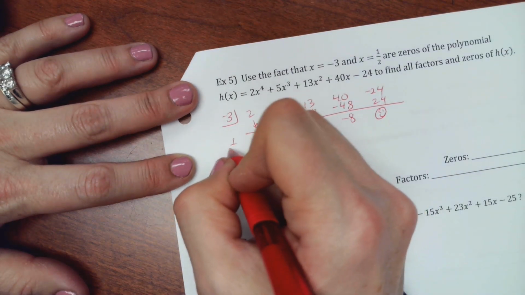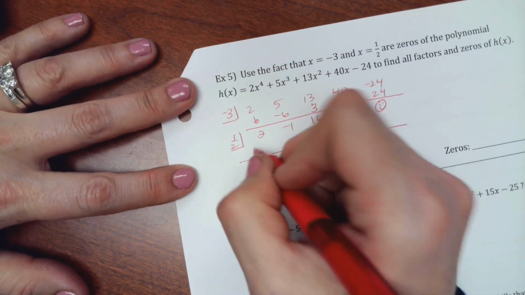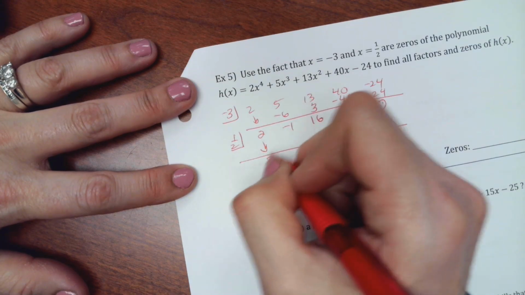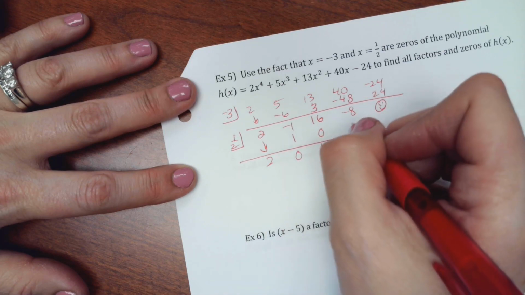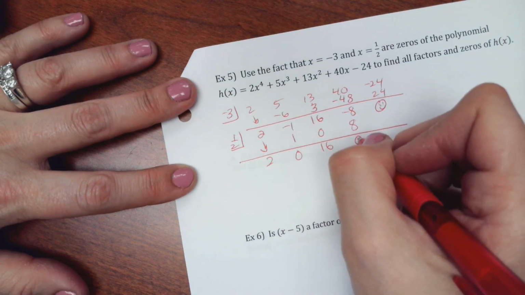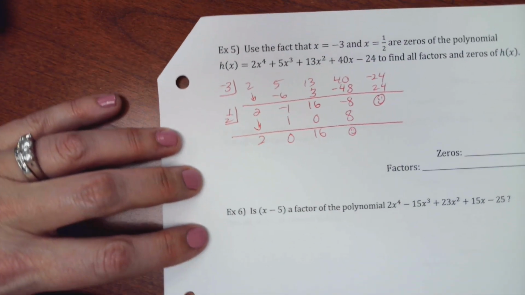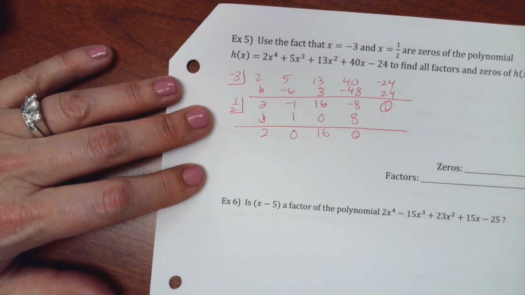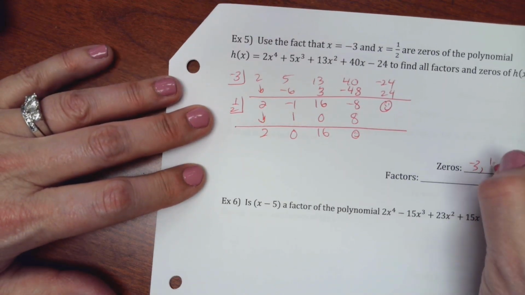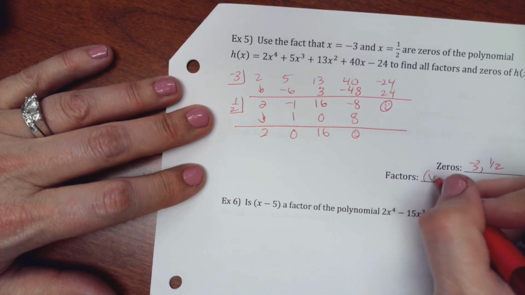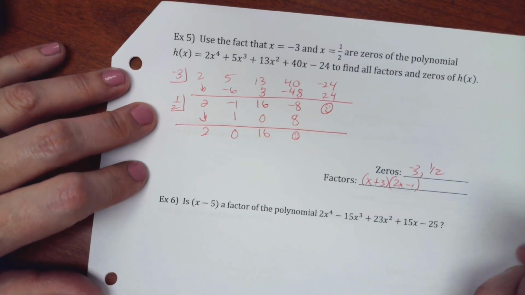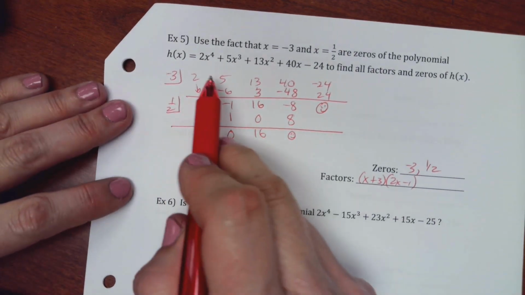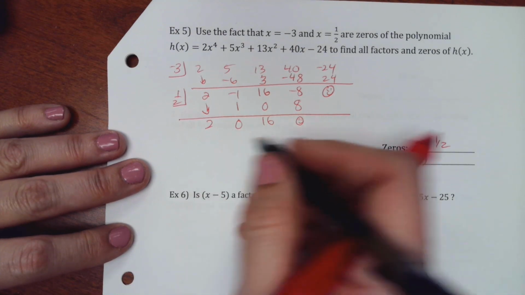And I got 1/2, so it's weird to have a fraction, but whatever. 1/2 of 2 is 1, I get a 0. I get a 0, 16, 1/2 of 16 is 8, and 0. All right, so good. So what I have left right now, I have proven that -3 and 1/2 are zeros, so that means that x plus 3, and remember this one would be 2x minus 1, those are zeros. So I need 2 more because there's 4 altogether.